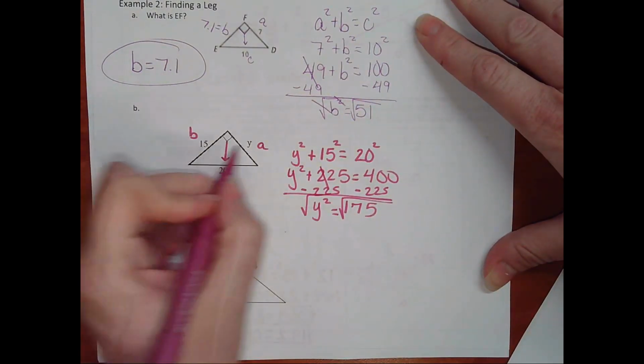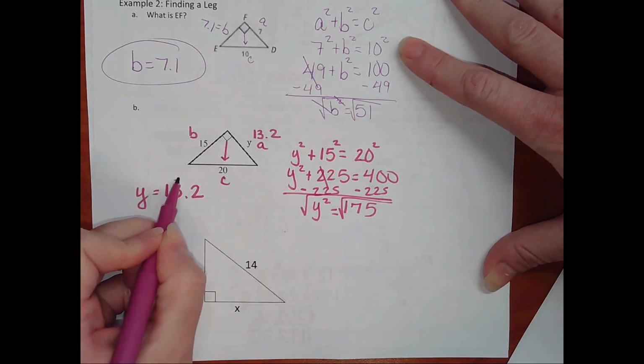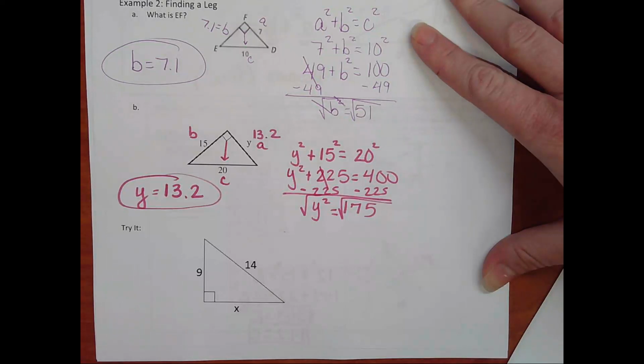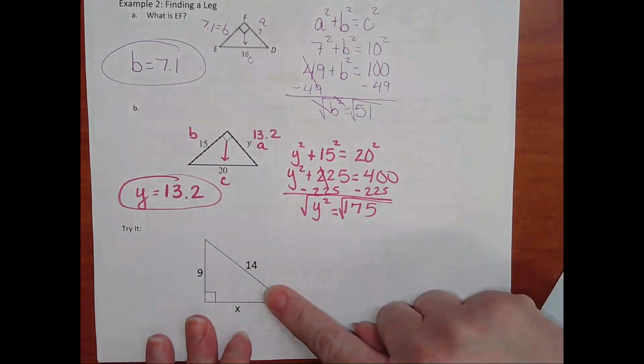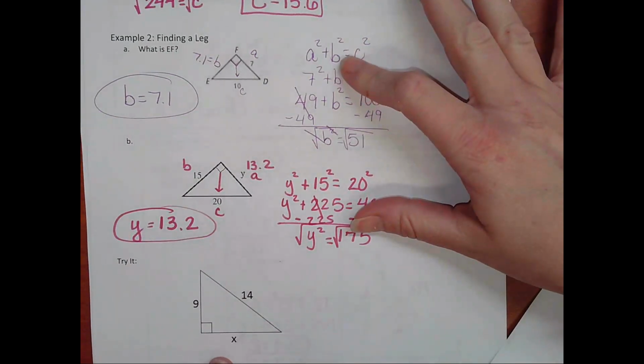Let's make sure that makes sense. So is our hypotenuse still the longest side? It is. So that's how you know you did that right. I don't think we really need to go over this one because it's the same idea for these ones.